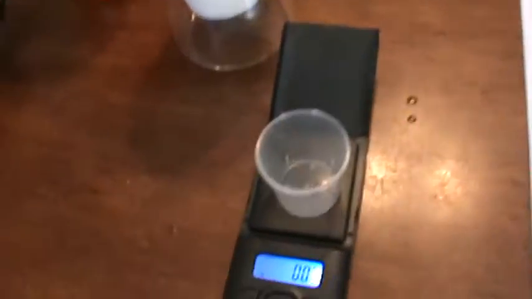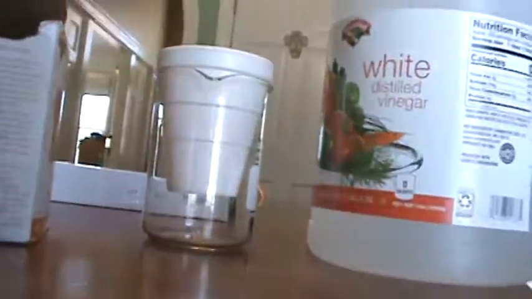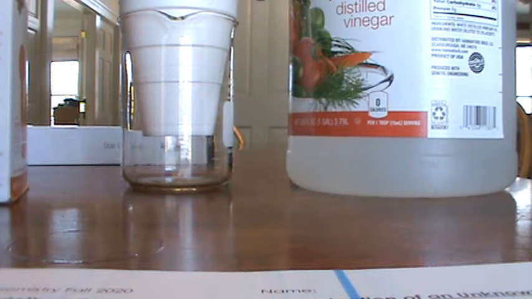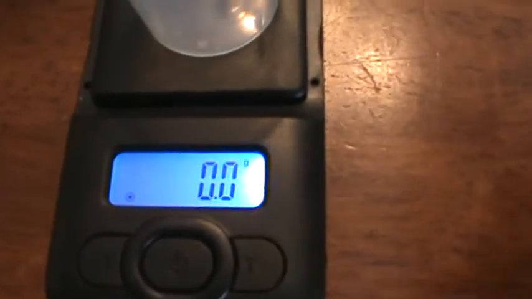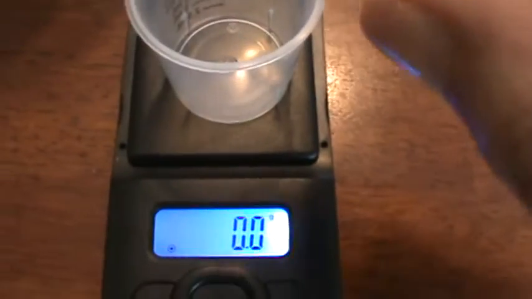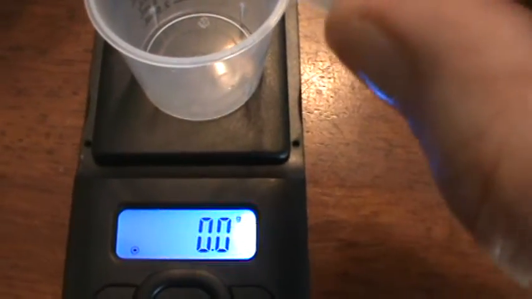Oh, I should have uncapped this. All right, hold on just a moment. There we go. Okay, I had to set that down because I only have 2 hands. All right, so now I need to find 0.1 grams, and that's because the specific heat for this is different.